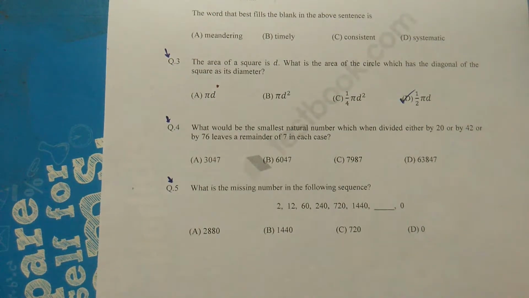So this is a very straightforward question. First you have to find the LCM of 20, 42 and 76. If the LCM of these three numbers is x, then it is the smallest natural number which is divisible by all those values.